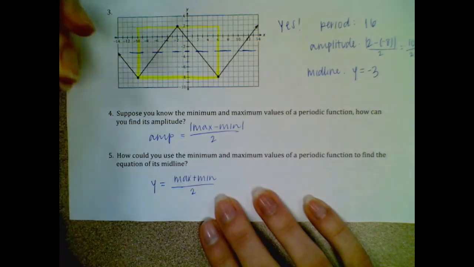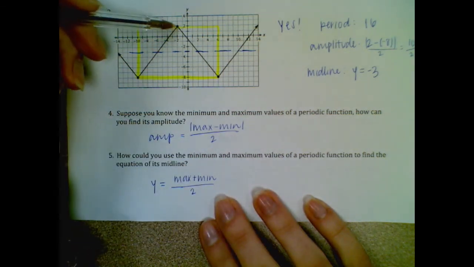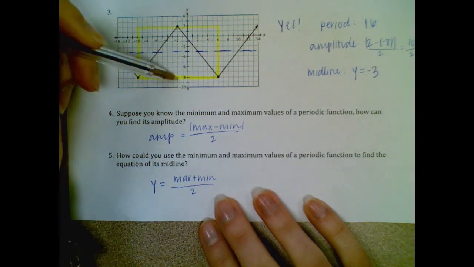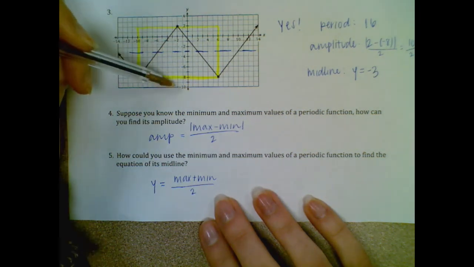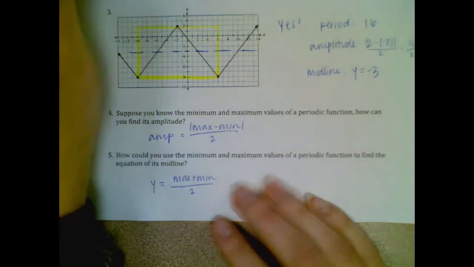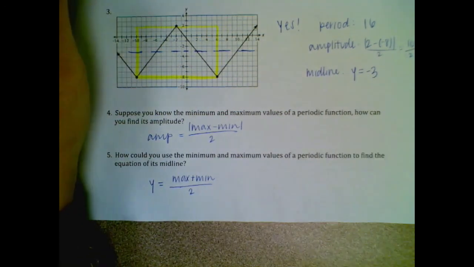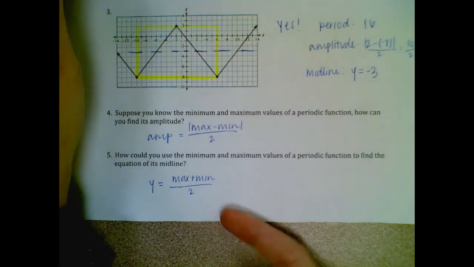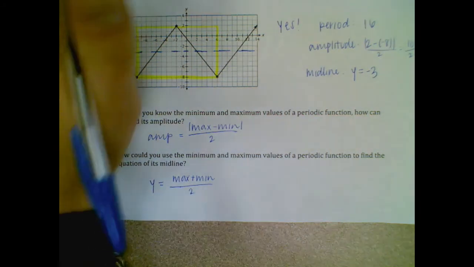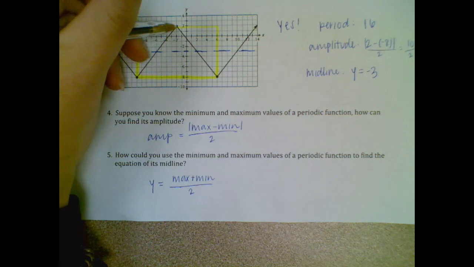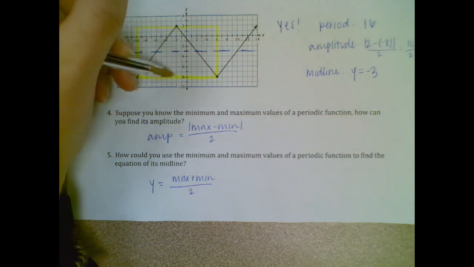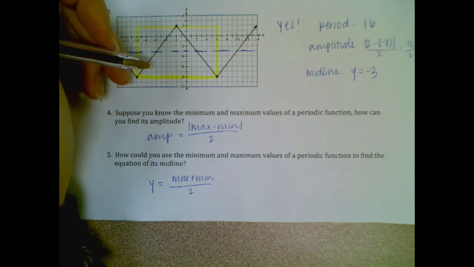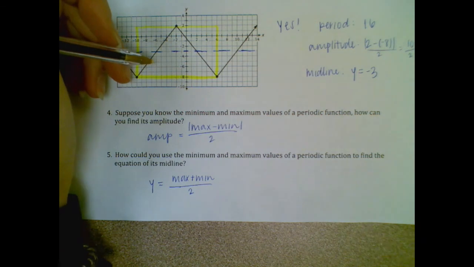If you want me to apply that here, the max is 2, my min is negative 8. 2 plus negative 8 is negative 6, divided by 2 is negative 3. That's why that was y equals negative 3. So you can use that formula for the midline if you want, or you can just take your amplitude and count down from the max and up from the min. Up to you. Alrighty, guys, go ahead and start the homework.